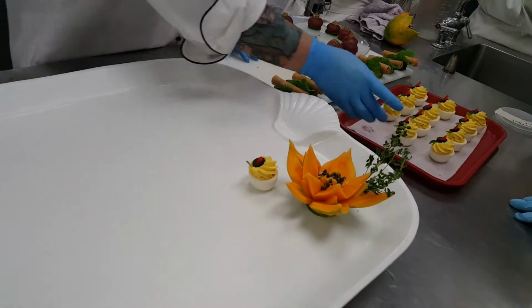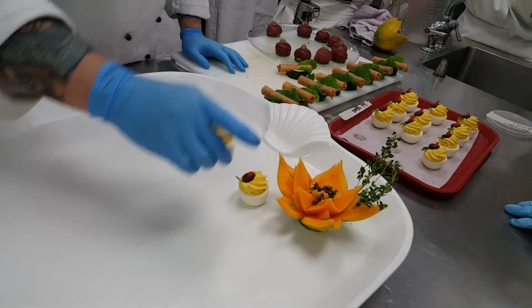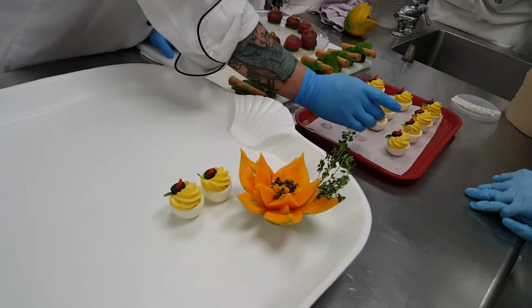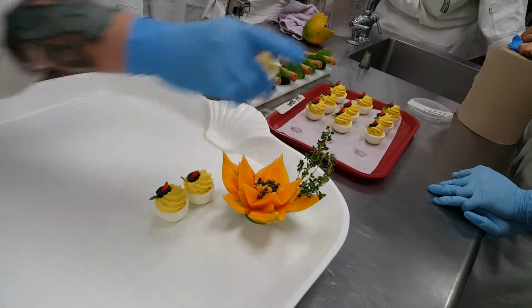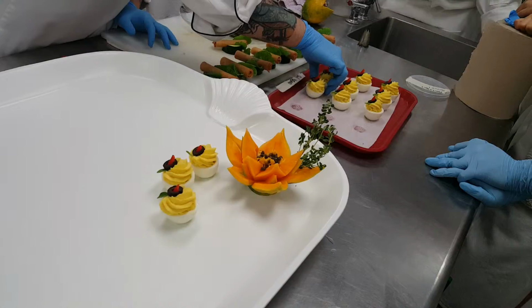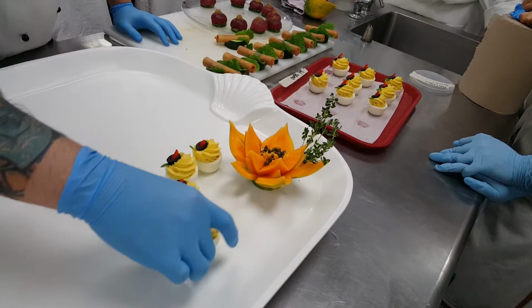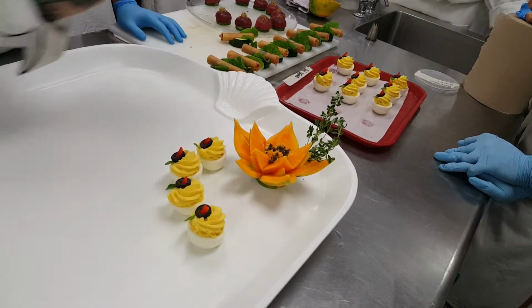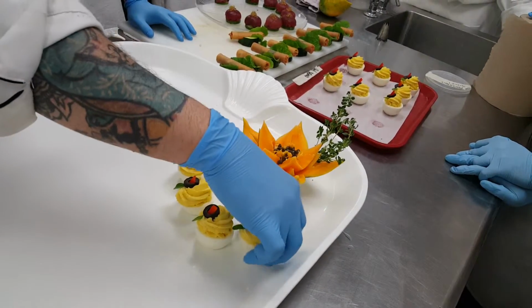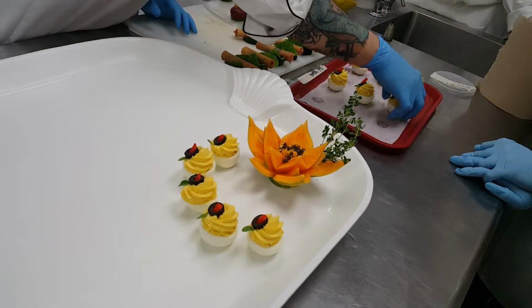Okay. And then next, position number 2. Remember that 6 o'clock is always facing forward. Position number 3. Position number 4. Position number 5. Position number 6.